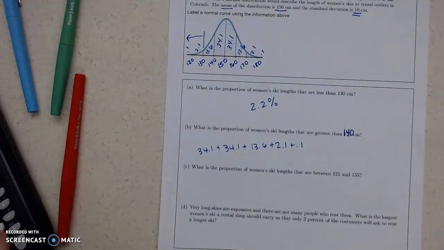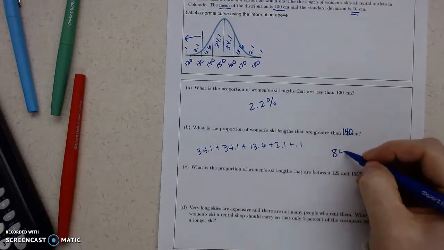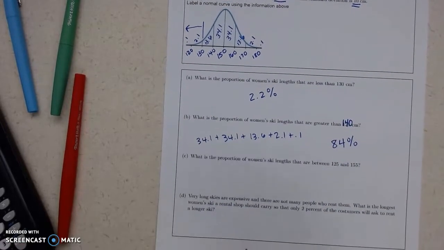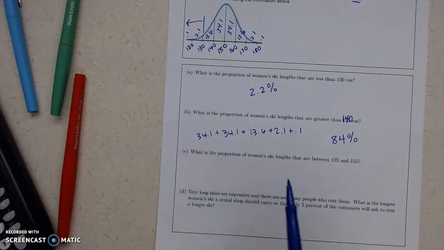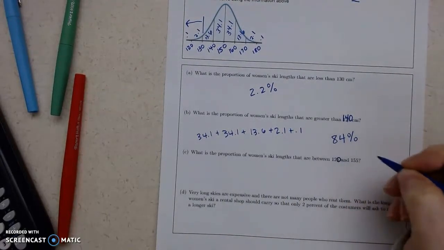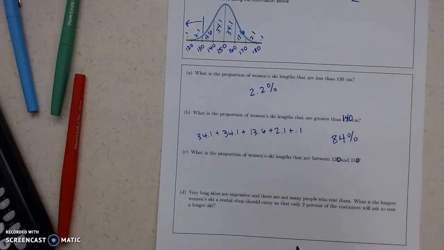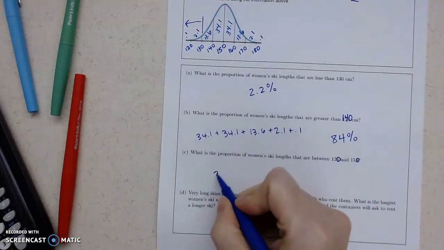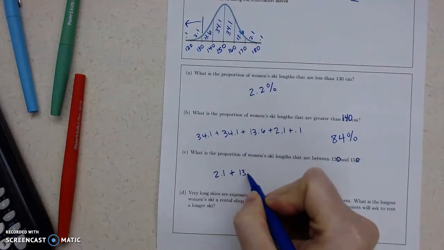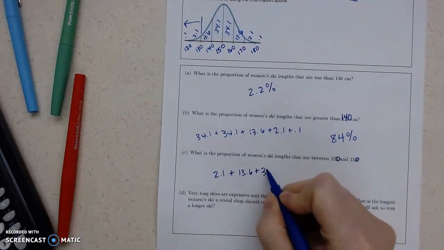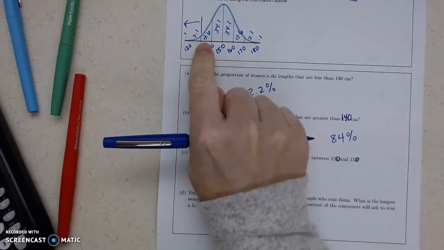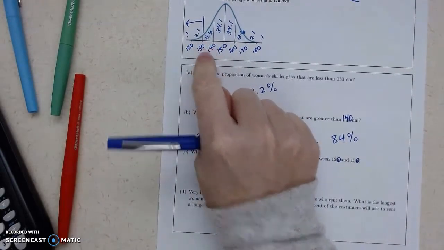So let's see, we get... What is the proportion of ski lengths that are between, let's say, 120 and 150? So we're going to add those up. So I've got there, there to there. So those are between.